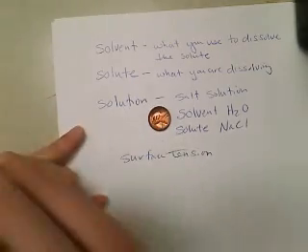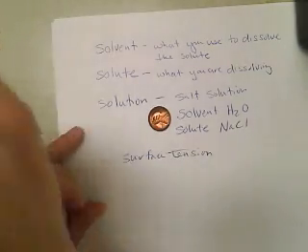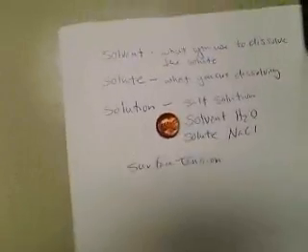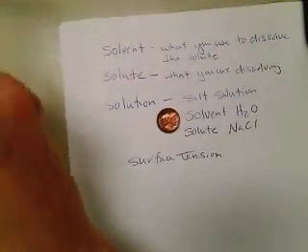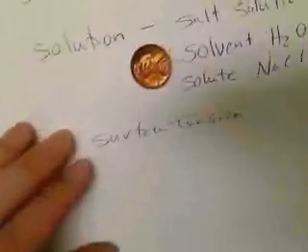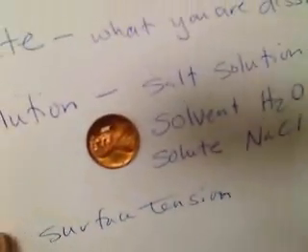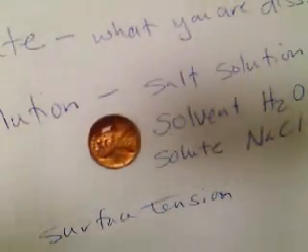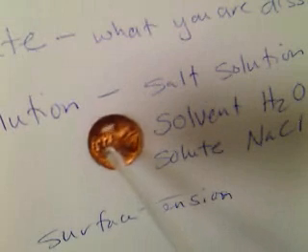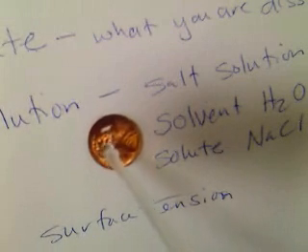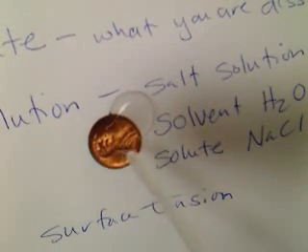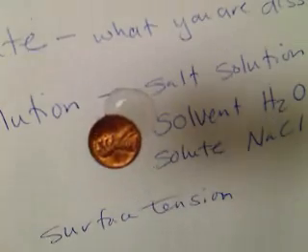What you guys can start to see, hopefully you can see this, let me move this a little bit. The water is actually going to start hanging over the edge of the penny. So you can see how this is getting bigger and bigger. Okay, and it finally spilled over, right?